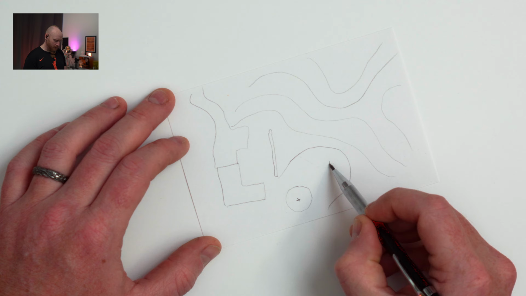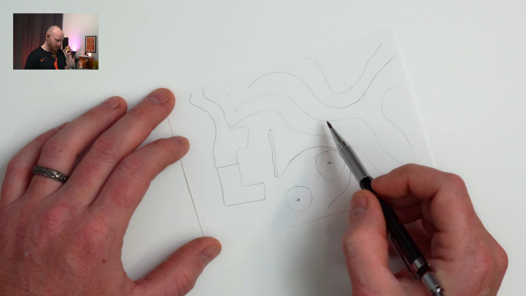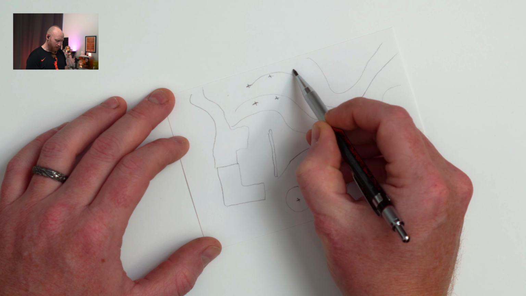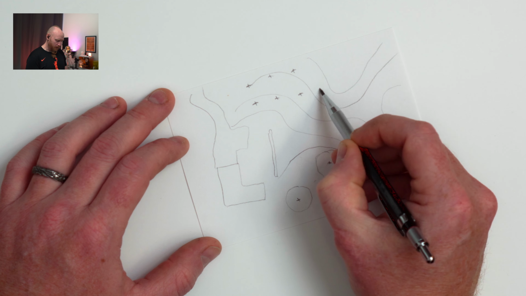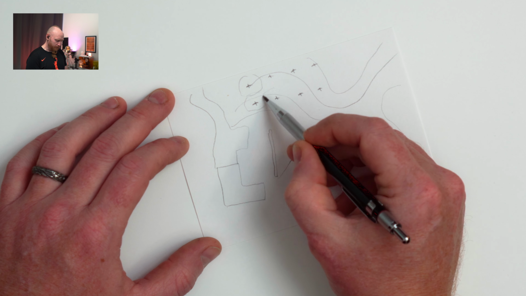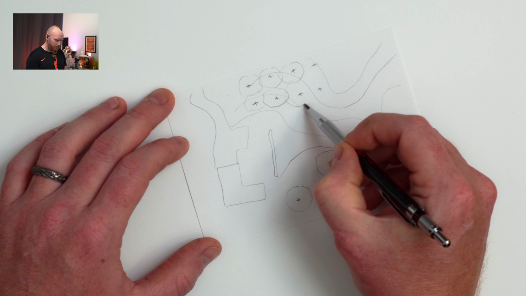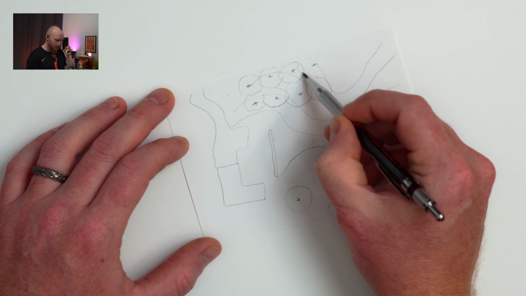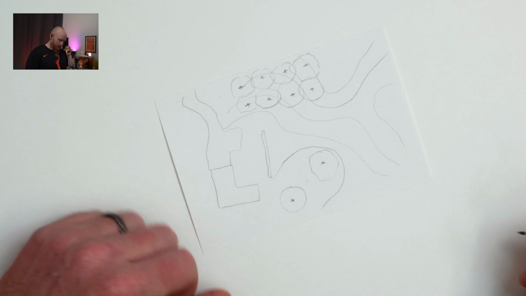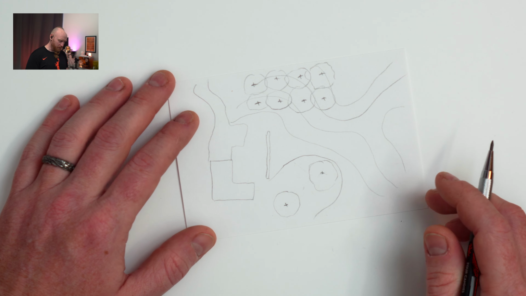And trees can be placed as they fell, naturally, or sometimes you get areas where trees are placed in a specific pattern, maybe an orchard or just for a hedge or a visual effect. And they have roughly a circle around them. Some people like them to be crisp circles drawn with a compass, others wiggly things that look a little more tree-like.